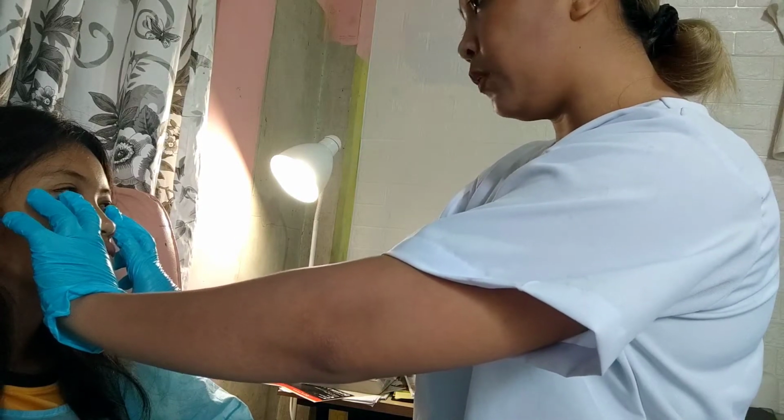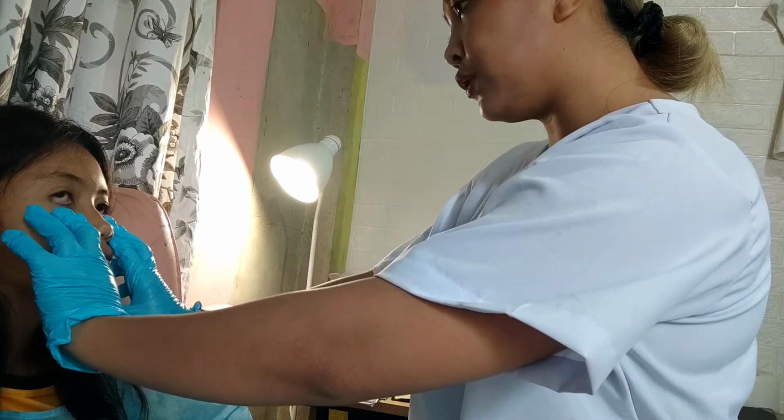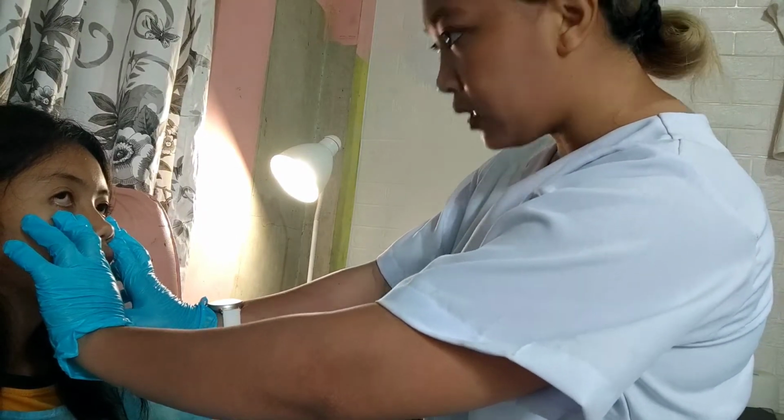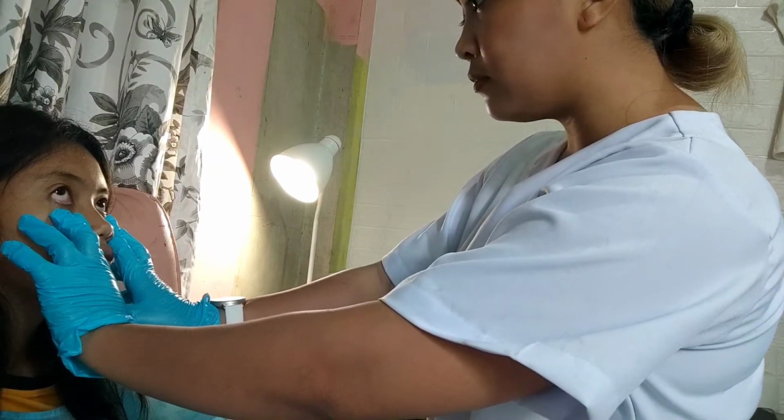Okay, now we will gently pull down the lower lid of the client to view the bulbar conjunctivae, or sorry, the palpebral conjunctivae. Ma'am, can you look up, please? Okay, alright. Now, upon inspection of the palpebral conjunctivae, there is no presence of any foreign object on the palpebral conjunctivae of the client. Also, the conjunctivae is clear and free of any swelling or lesion.